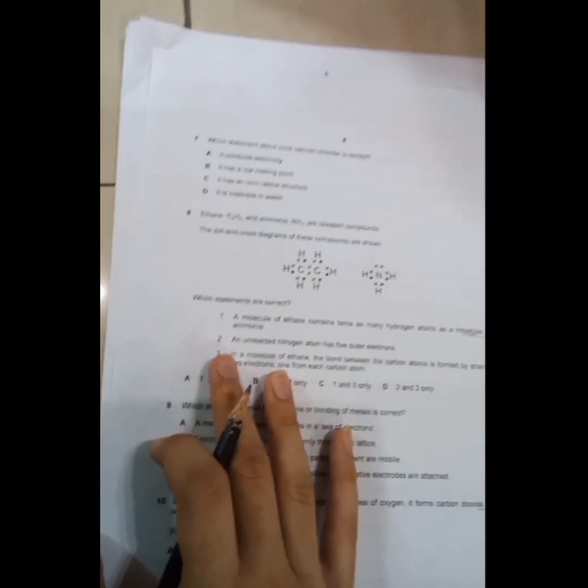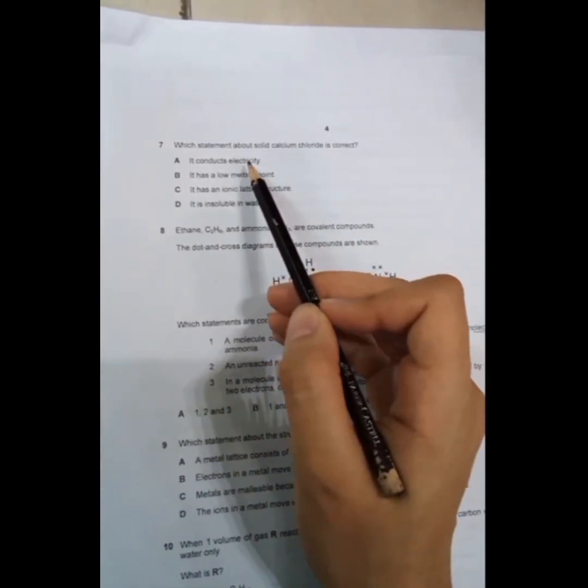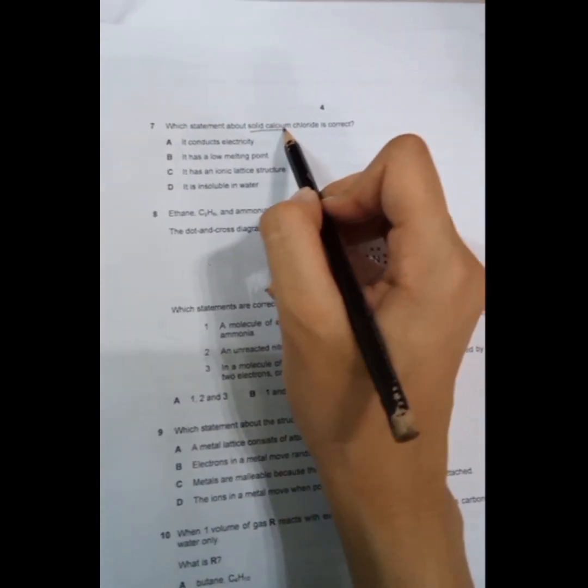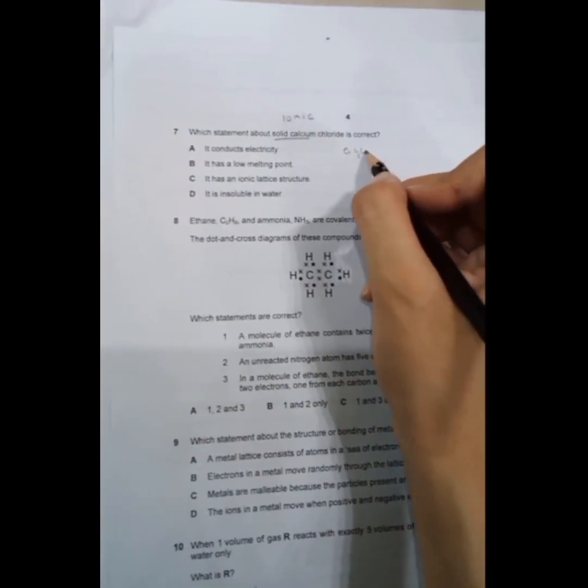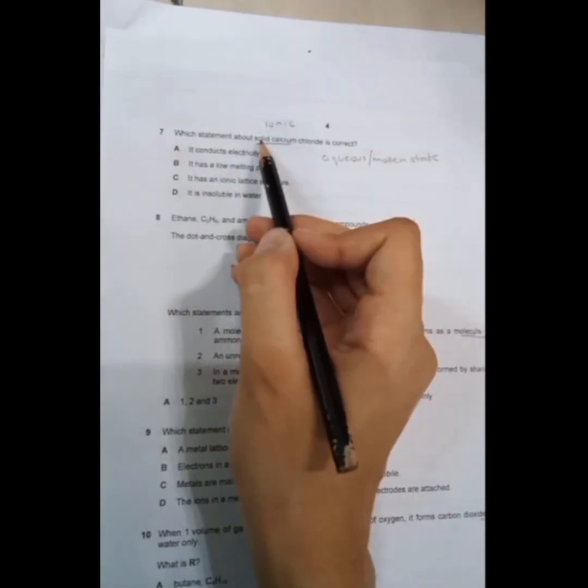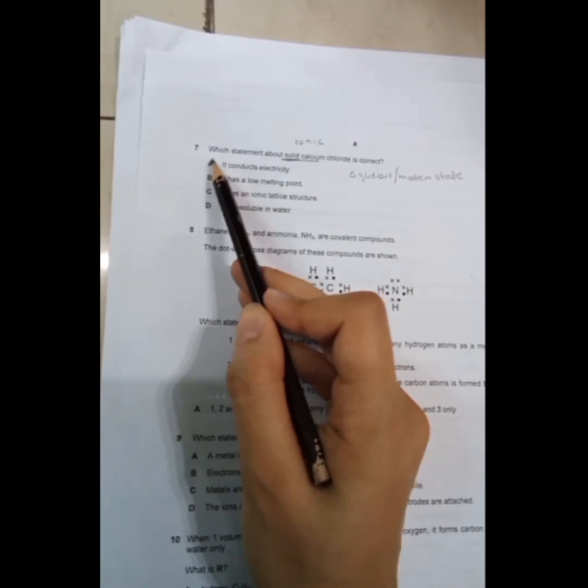Moving on towards question number 7. Which statement about solid calcium chloride is correct? It conducts electricity? No. Even though this is an ionic substance, it can only conduct electricity in its aqueous or molten state. You have to remember that, because in aqueous and molten state they have free ions moving around to conduct electricity, but here we're talking about solid, so we are not going to get this option as the answer.